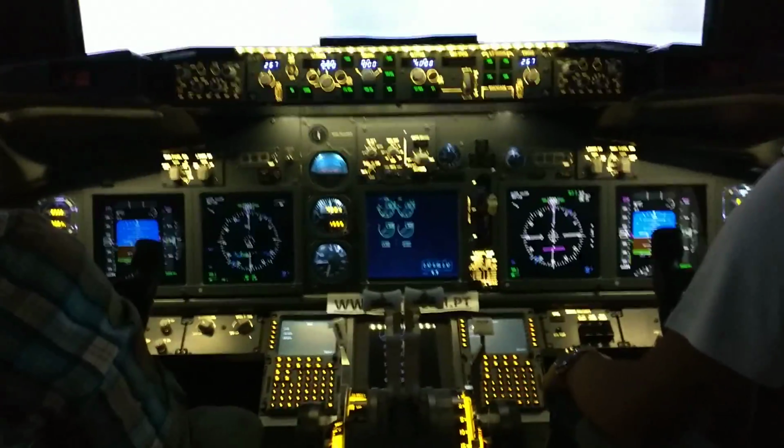Radar 123, turn right heading 180. Right heading 180. Turn right heading 180. Set heading 180 by the right.